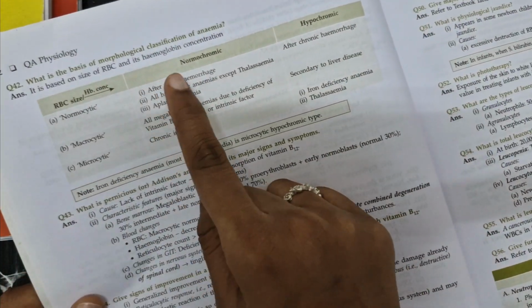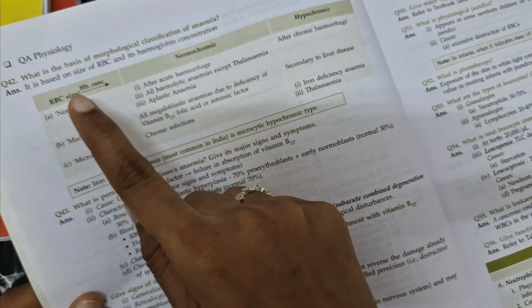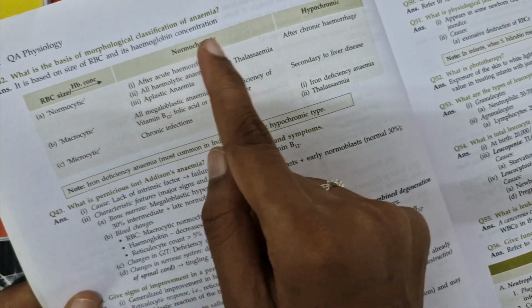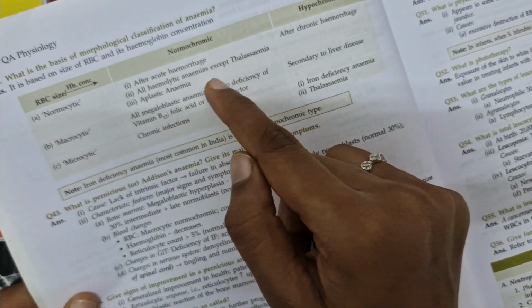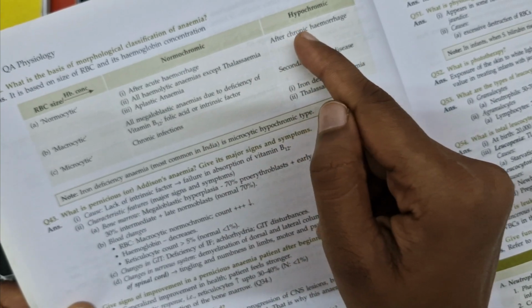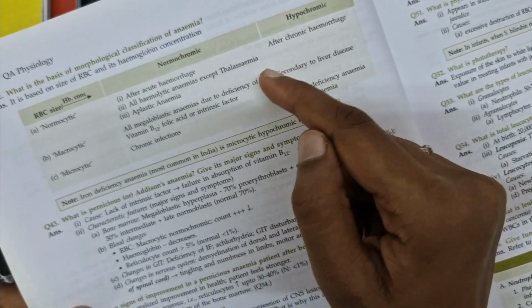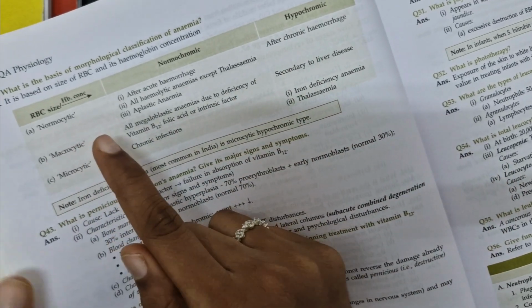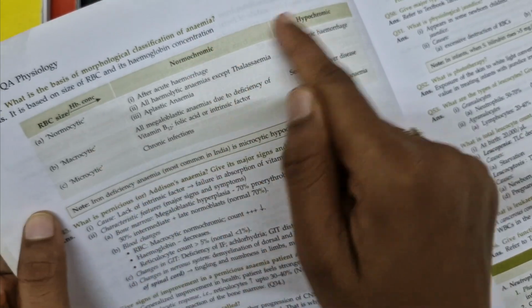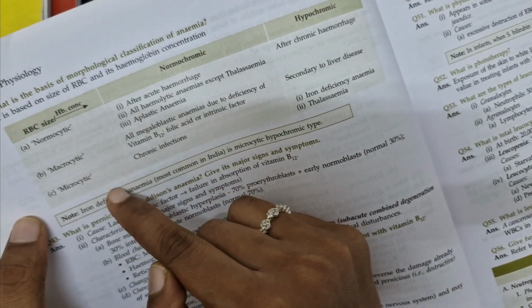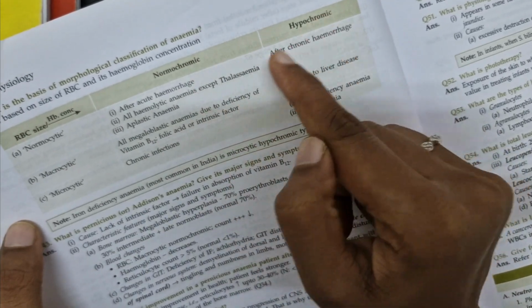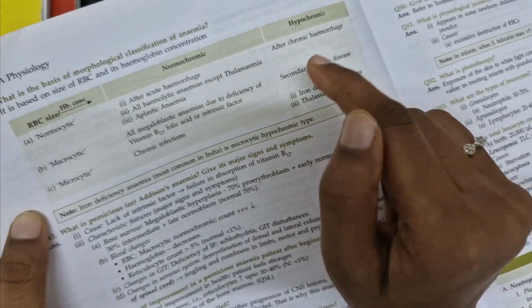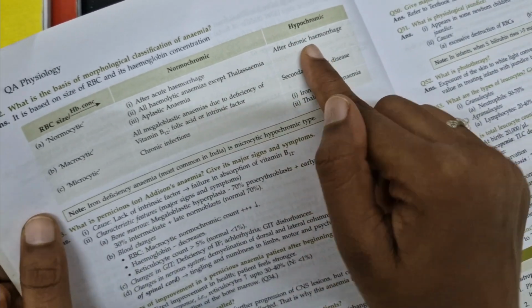What is the basic morphological classification of anemia? Based on the size of the RBC and its hemoglobin concentration, there is normocytic normochromic, macrocytic, and hypochromic anemia. Normocytic, macrocytic and microcytic are based on size: normal, more than normal, and less than normal. Normochromic and hypochromic are based on color. In hypochromic, the central pallor is more than one third.